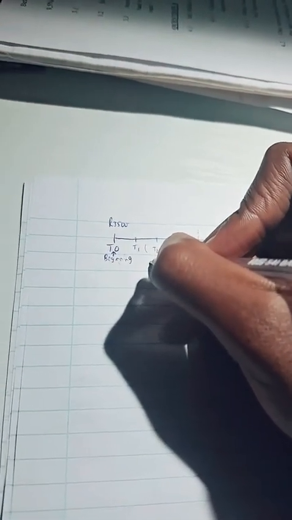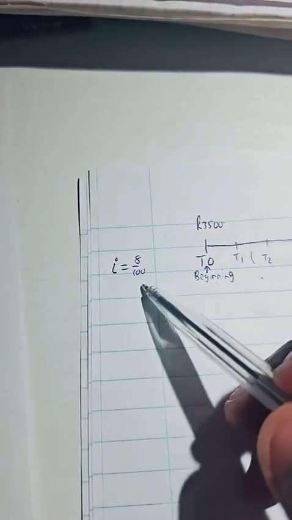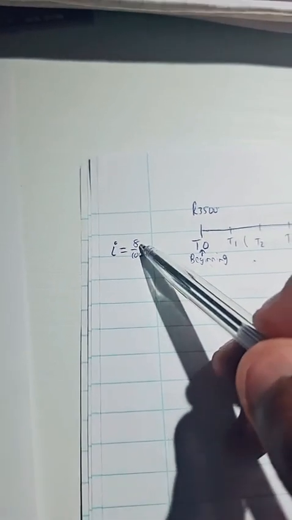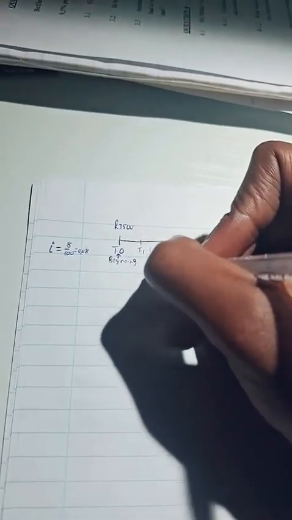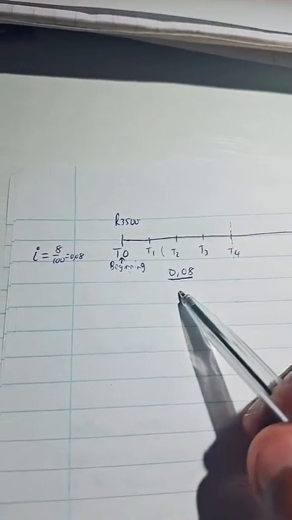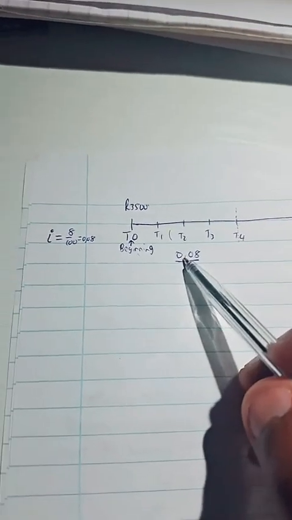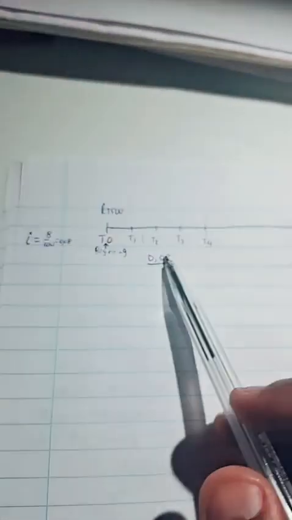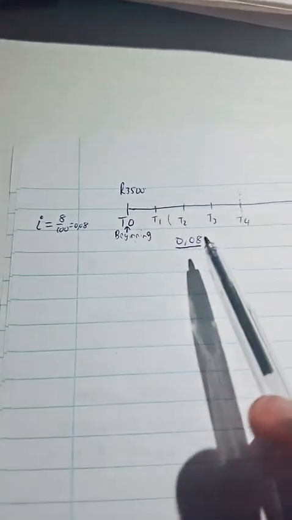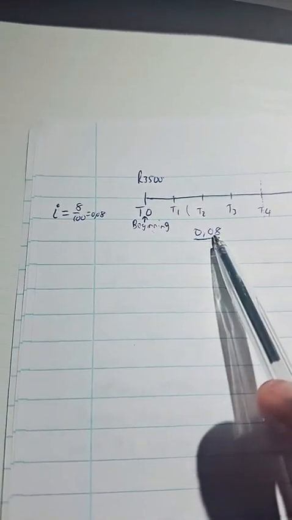Then this is what I want to say. Simply put, you write here your interest rate. Remember, guys, I said that i is the interest rate as a decimal. So what is 8 over 100? Obviously 8 over 100 gives us 0.08. So what I love saying to my learners is that here you write 0.08. The interest rate for the first 4 years is 8% per annum. So I've changed my 8% to a decimal number by dividing by 100. Now I have i as 0.08.